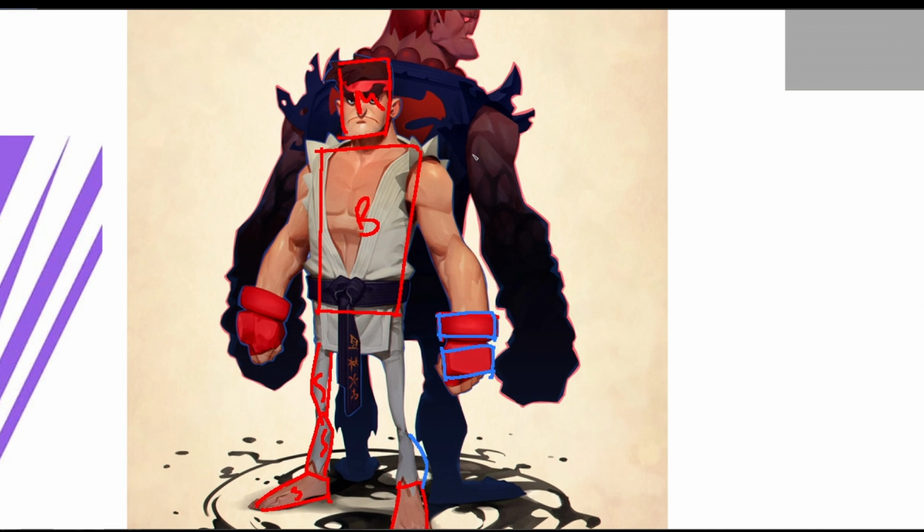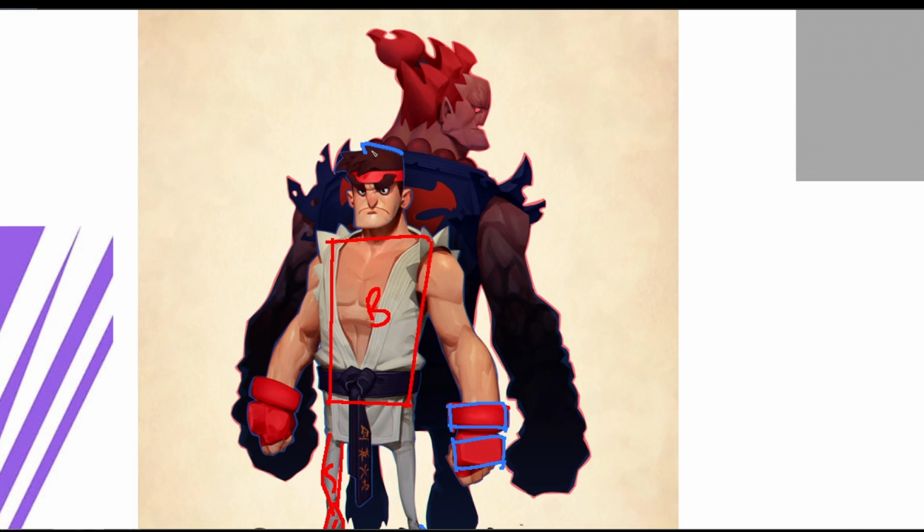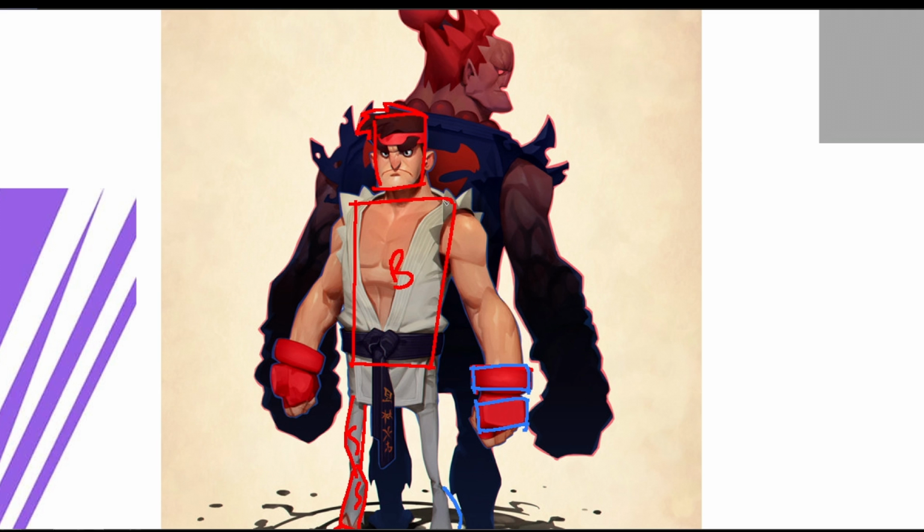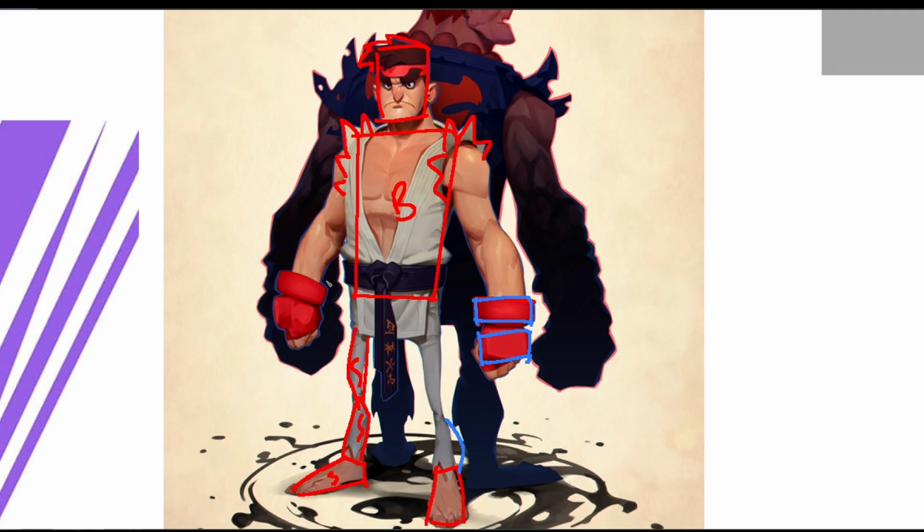Let's go to the head for a second again. Look at the hairstyle. It's sharp, but it very clearly has a square, a rectangle as a starting point. Right, and then you got these sharp shapes. Okay, all these things matter.